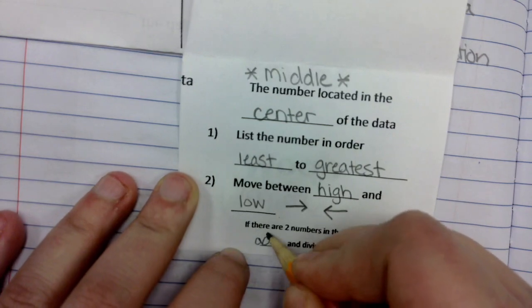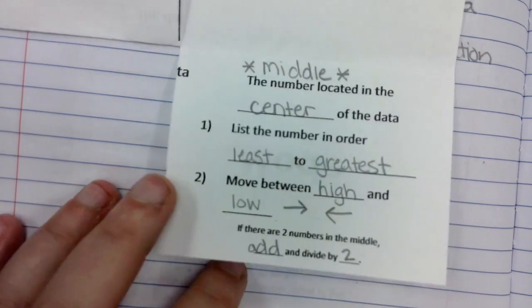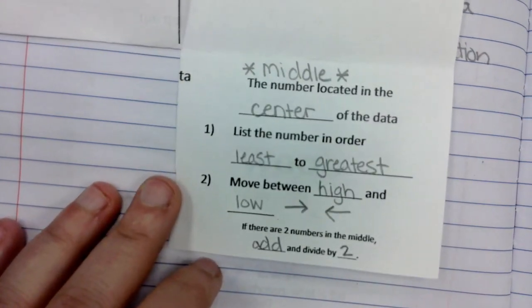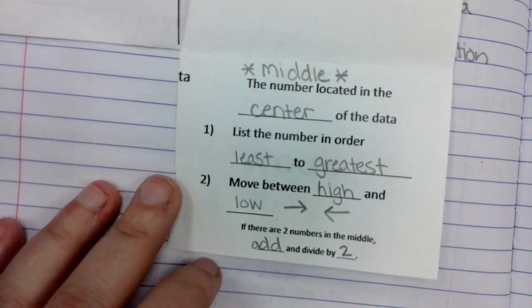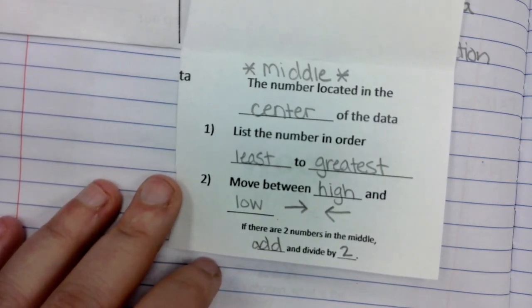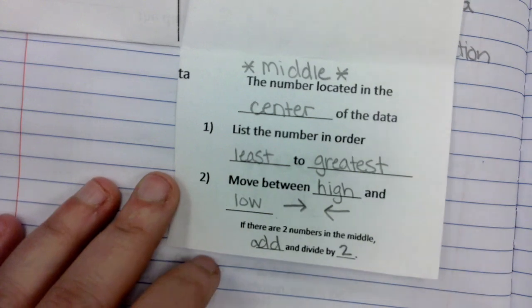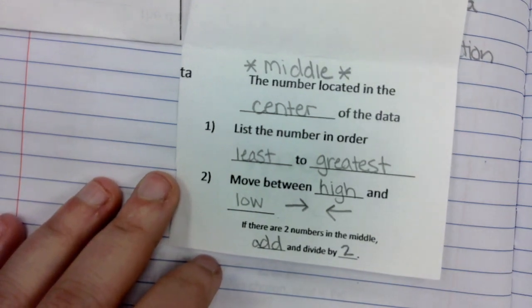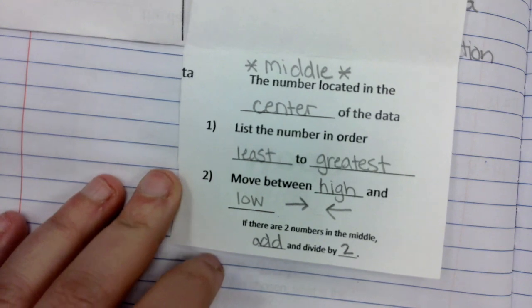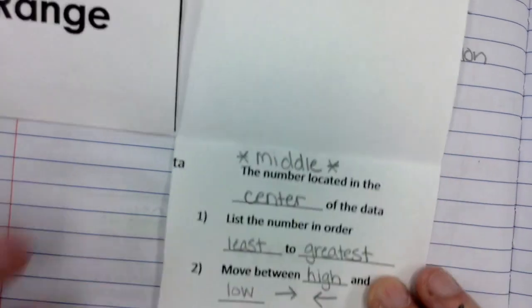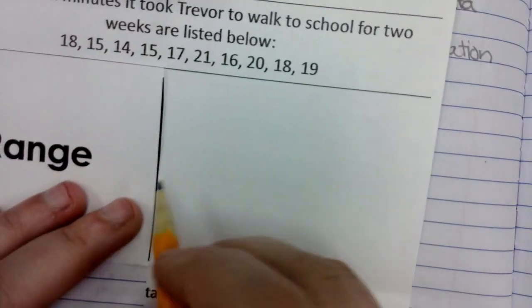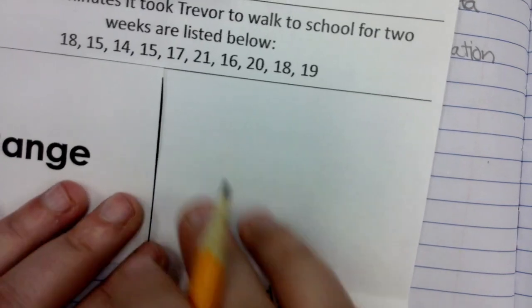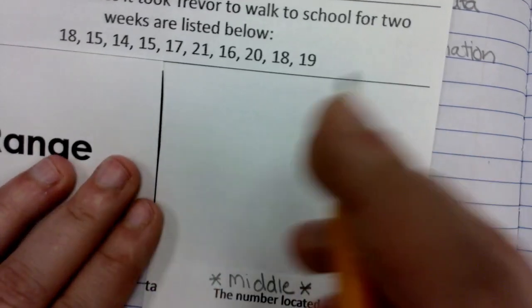Okay, so we already put these in order, so you should be able to open up your mode flap and you can just copy these down in that order. If not, follow along. This one's really nice if you can make them all small, so they fit into one line. We have 14, 15, 15, 16, 17, 18, 18, 19, 20, 21.